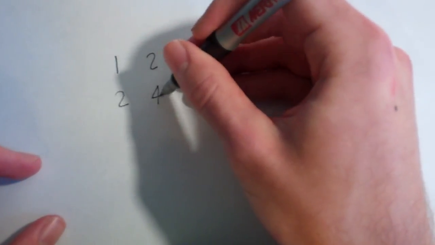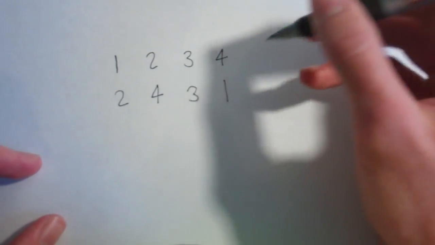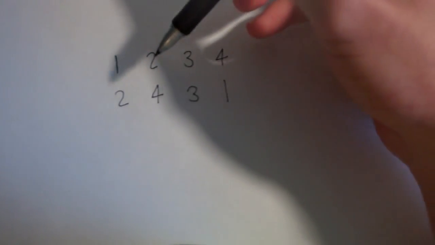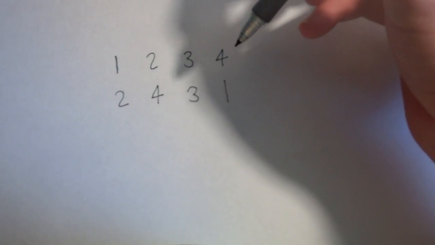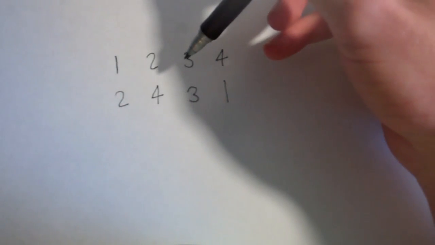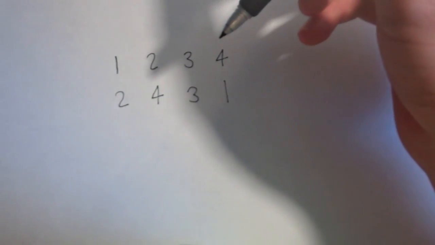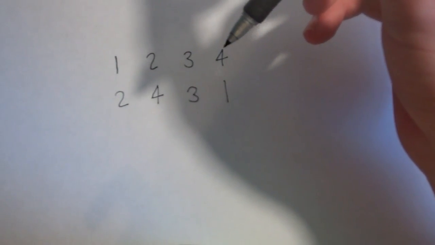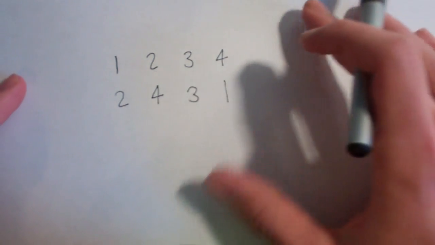So for instance, one solution when starting with 4 looks like this. So you can see the 1 has moved 3 spaces, the 4 has moved 2 spaces, the 2 has moved 1 space, and the 3 remains where it started. So this is one solution when you start with 4 items.